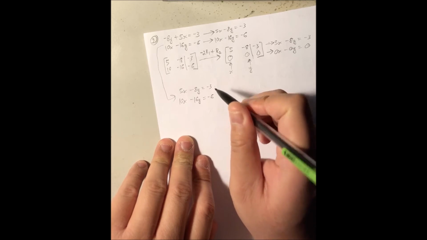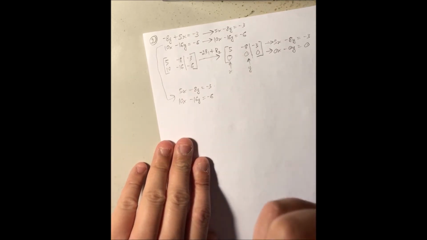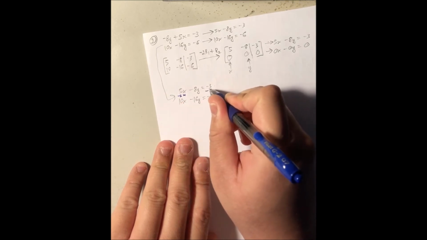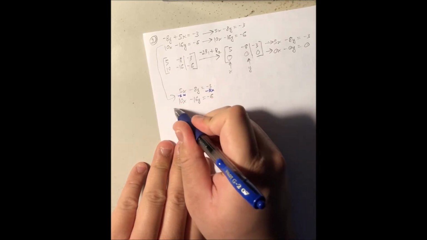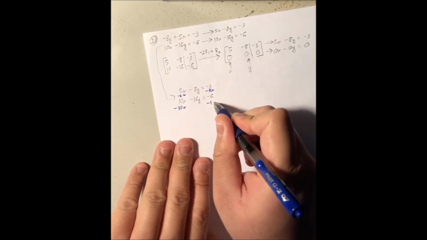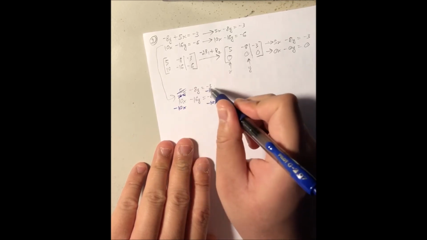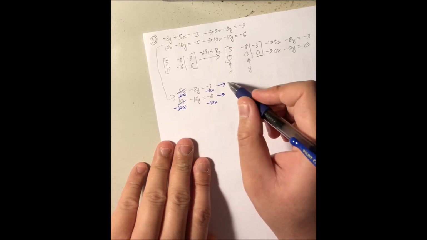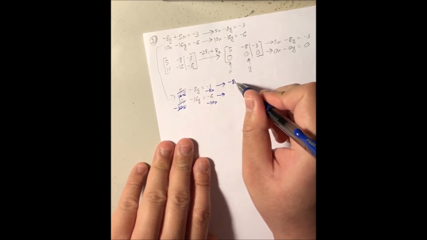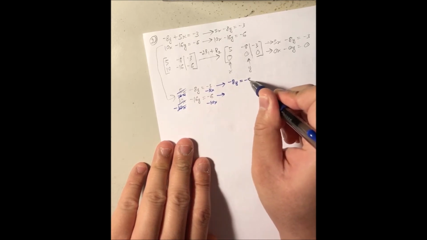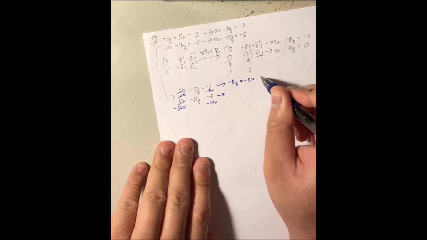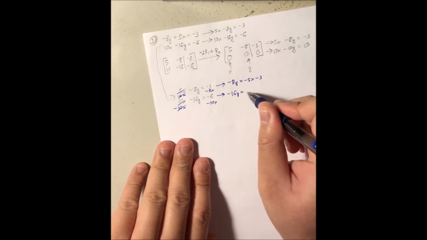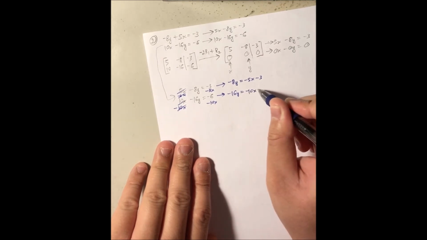For the first equation, I subtract 5x from both sides, and for the second equation, I subtract 10x from both sides. That means my first equation will be negative 8y equals negative 5x minus 3, and the second equation will be negative 16y equals negative 10x minus 6.